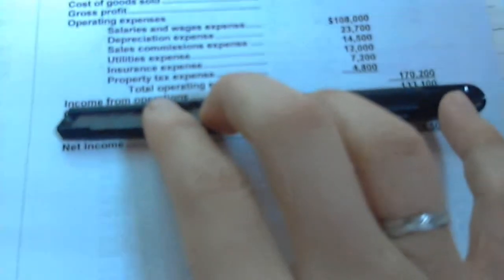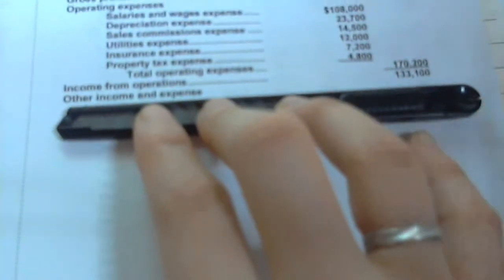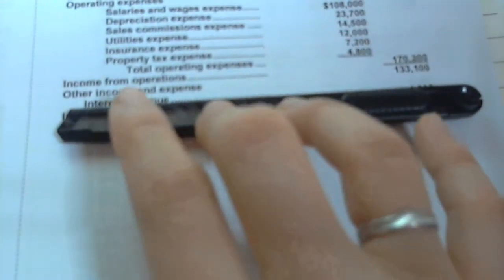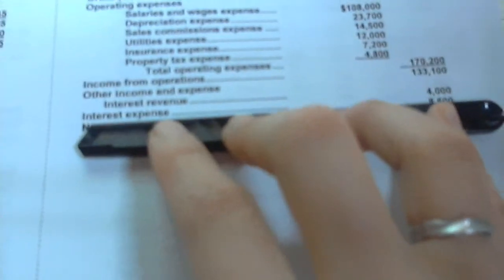But if you want to earn more, there is a risk to lose the money also. So there is an account called other income and expense. How much is it? We don't know, so let's see. The interest revenue is 4,000. Then the interest expense is 8,600. Actually, I think you can write this one inside a little bit; I don't know why it became outside.